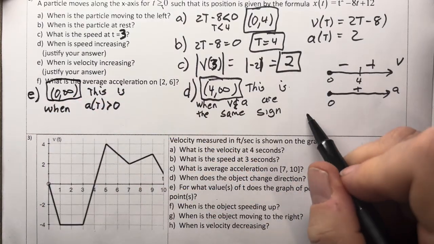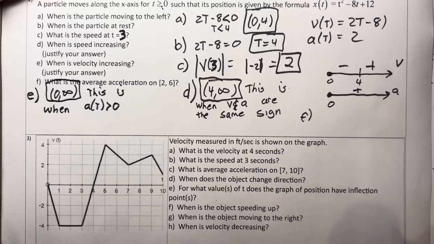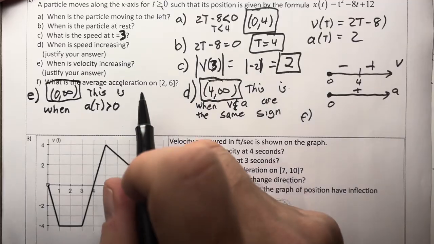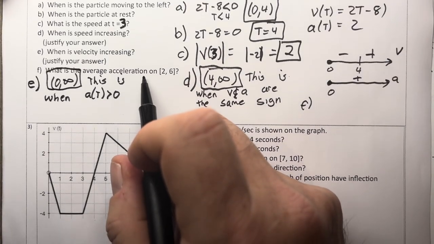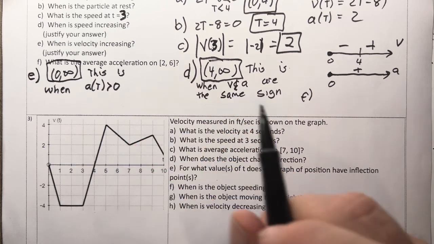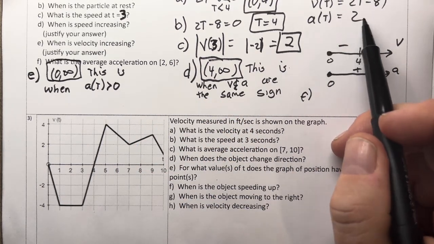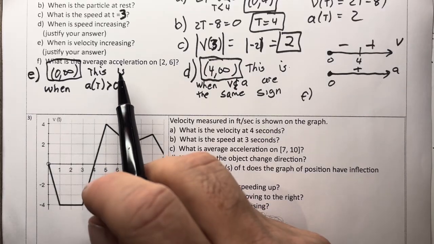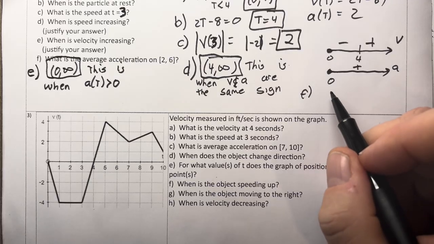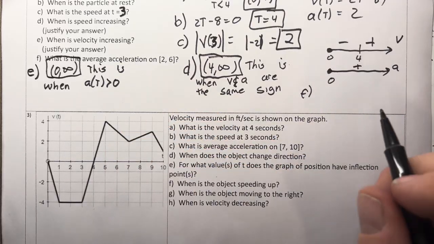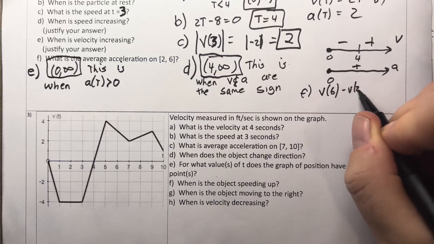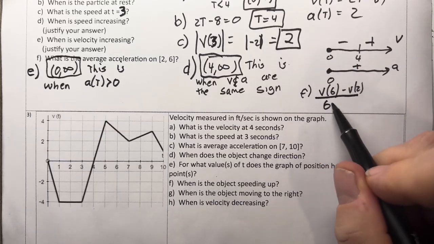And then finally, F, average acceleration. That's going to be change in velocity over time. Although acceleration is just 2, we know it's going to come out to be 2. So that's kind of a nothing burger there. But let's do it: acceleration is change in velocity over time. So just to show the work, we would do velocity of 6 minus velocity of 2, all over 6 minus 2.